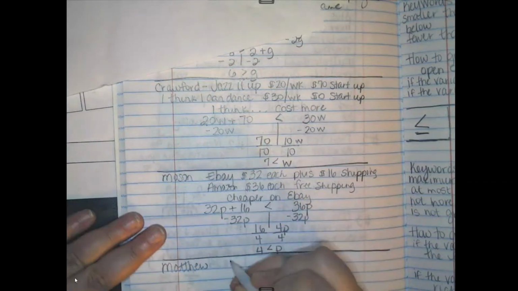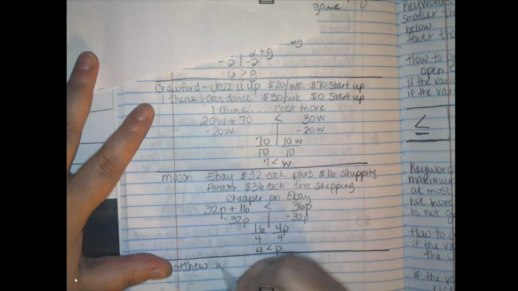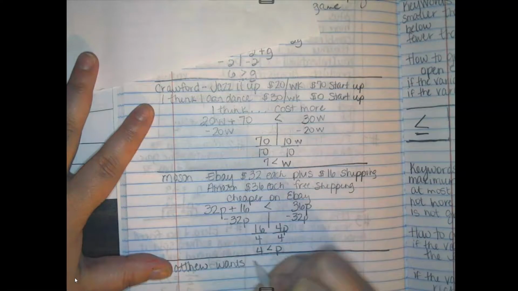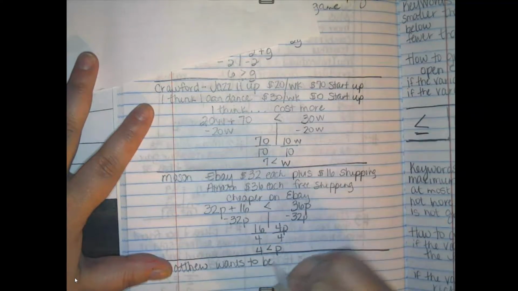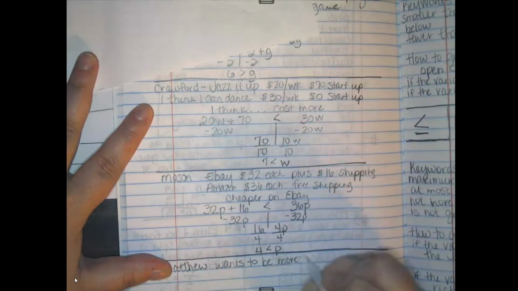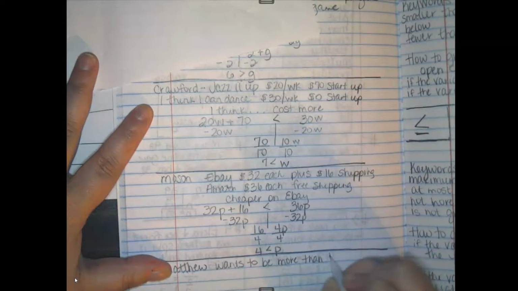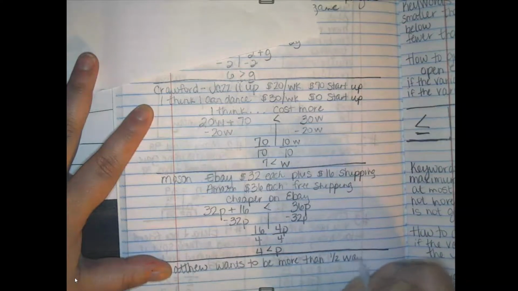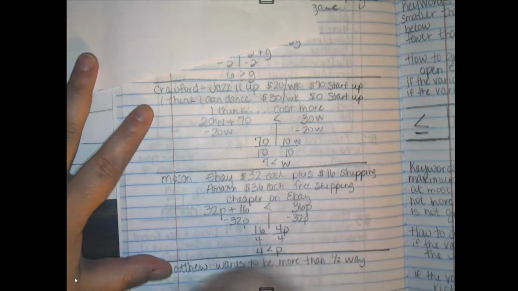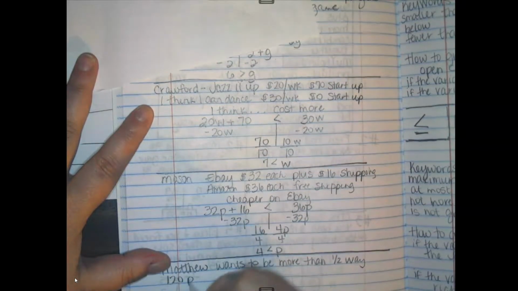Alright, so Matthew is reading How to Grow a Beard. He wants to be more than halfway. 120 pages in the book.